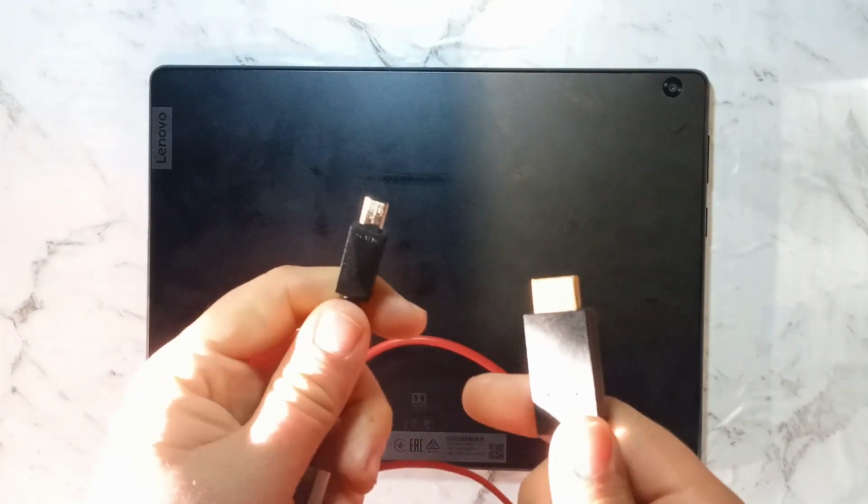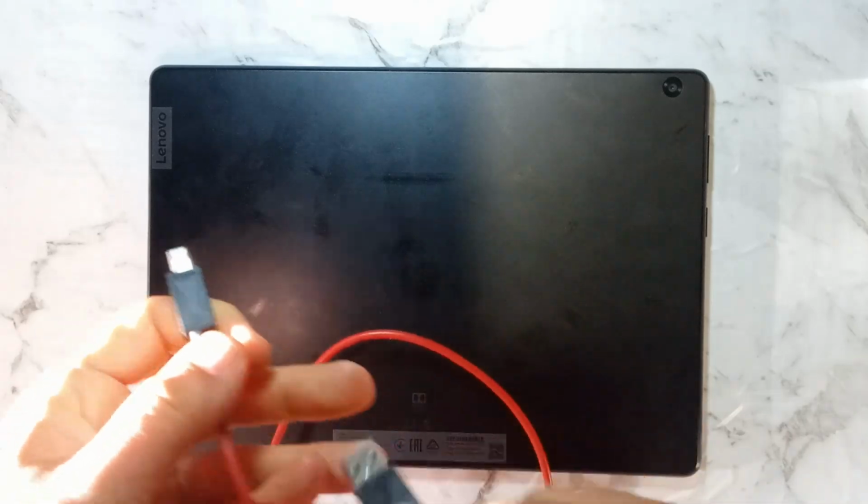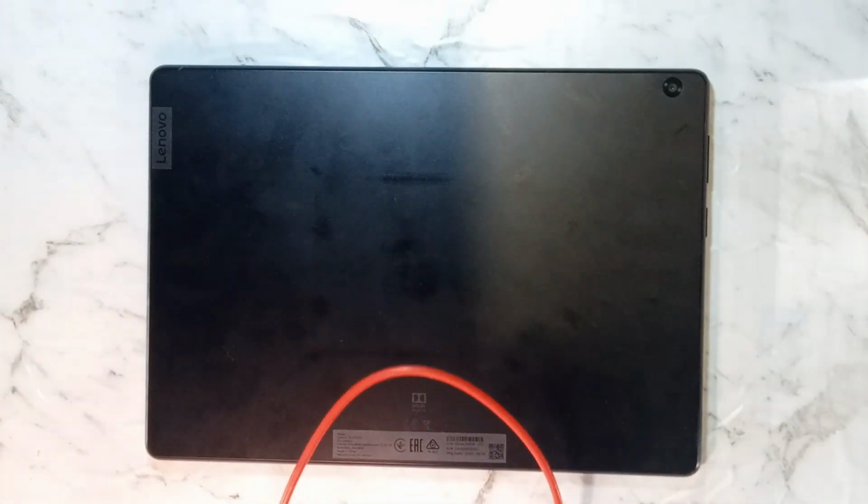I did check the unit for HDMI out, and unfortunately this model does not have a HDMI port. It uses micro USB, not USB-C. So there was still a chance that I had MHL. I did bust out my old Samsung Galaxy S4 MHL cable, which is micro USB on one side, HDMI on the other, and USB for power. But unfortunately, it definitely doesn't have MHL. So there was no easy way to get video out of this tablet, which was my first solution.